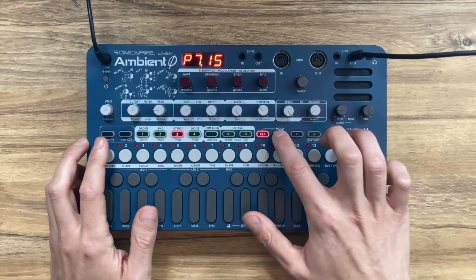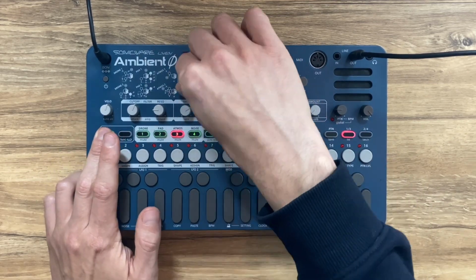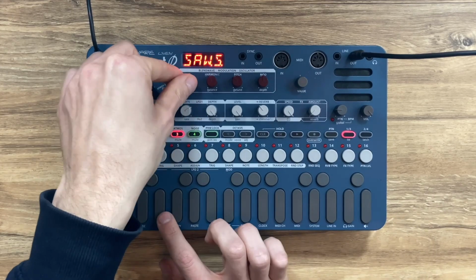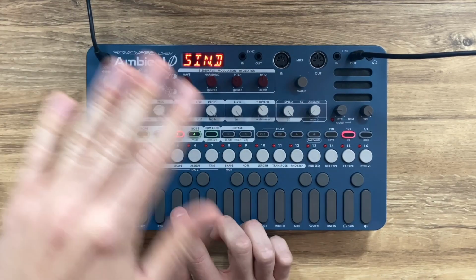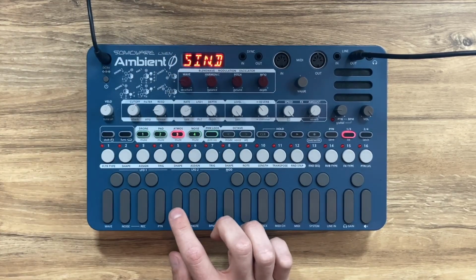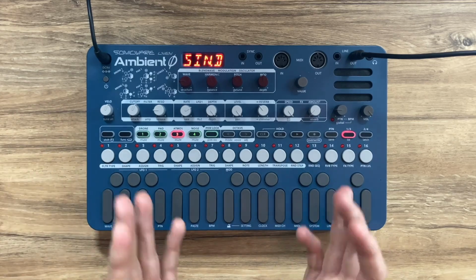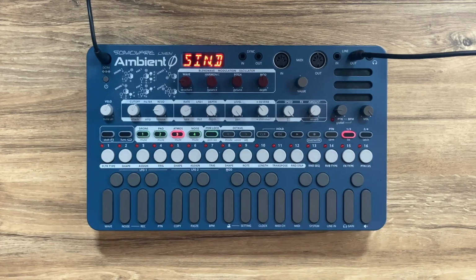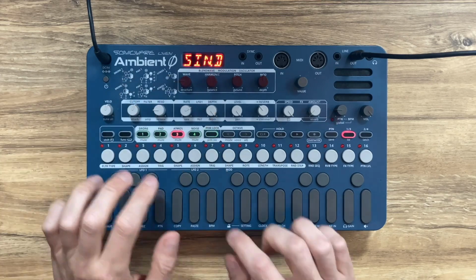So actually, I'm going to reinitialize everything and switch this to Atmos 2. And then once again, I'm going to put this on a sine wave. I would recommend usually starting with a sine wave as your base, putting some sound design in place, getting it to somewhere you like, and then starting to experiment with the other wavetables, but start with sine wave as your default.